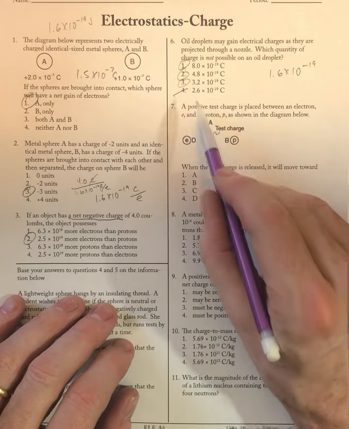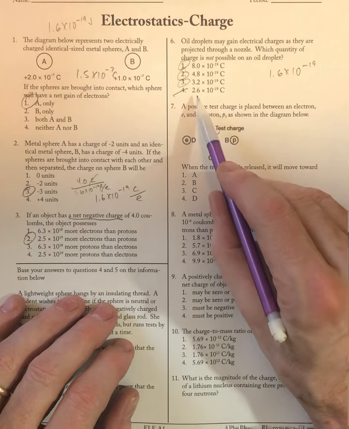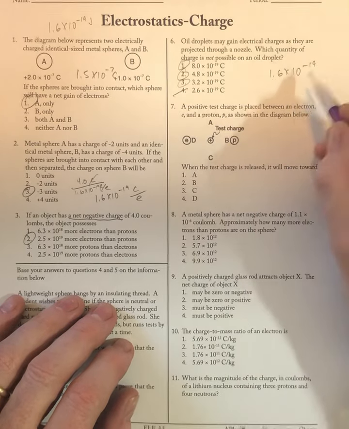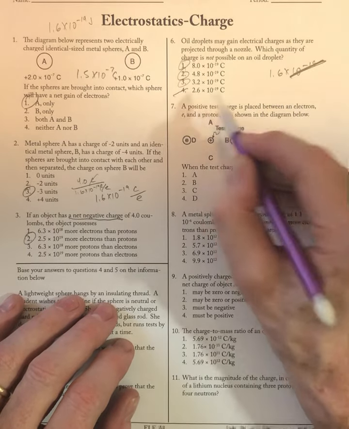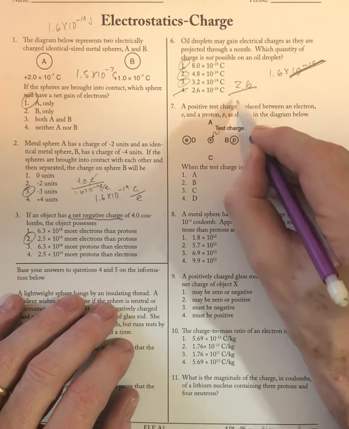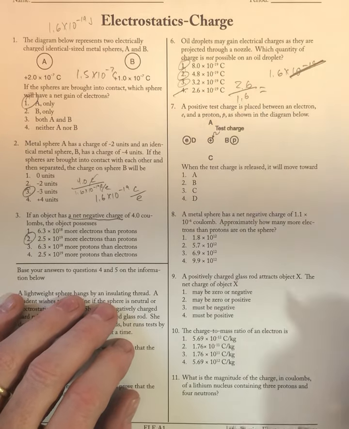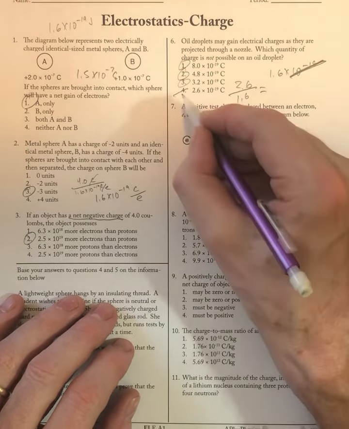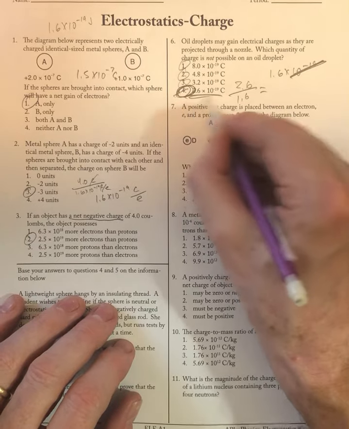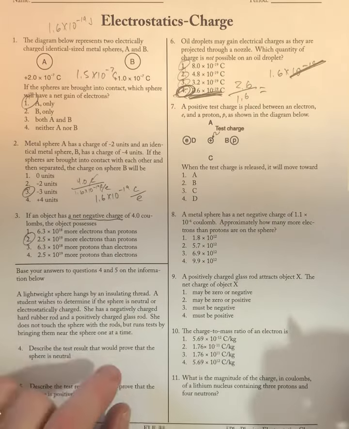You can't divide 1.6 times 10 to the negative 19. Who cares about that part? All I'm going to do is 2.6 divided by 1.6. That does not equal a whole number. So that's all we're really asking. So the answer is number 4. Okay.